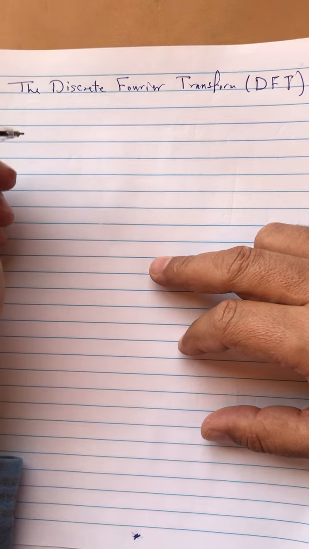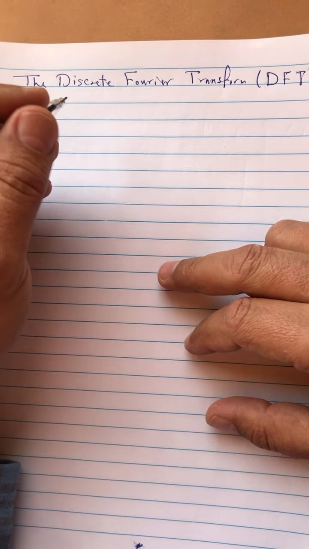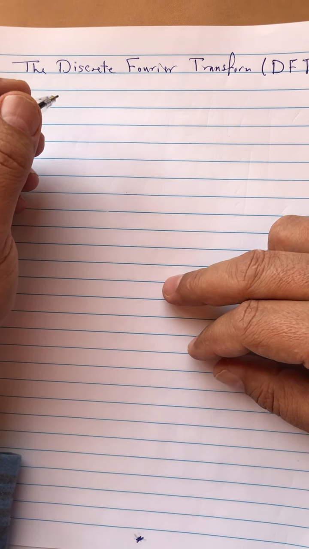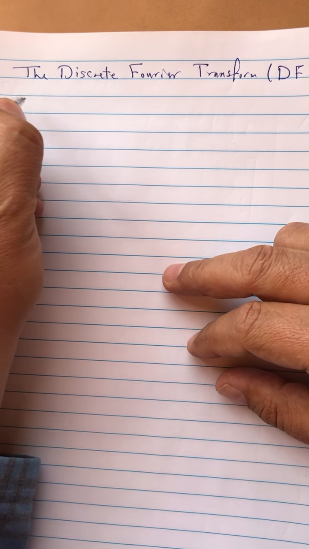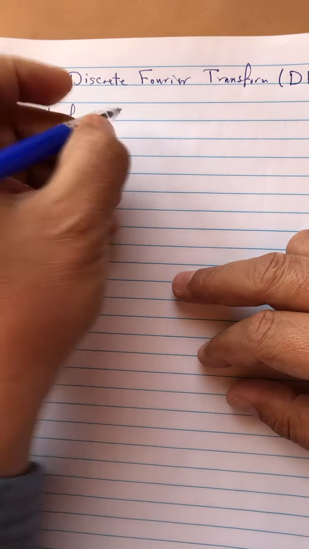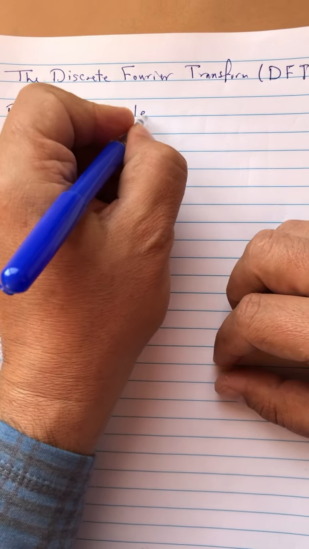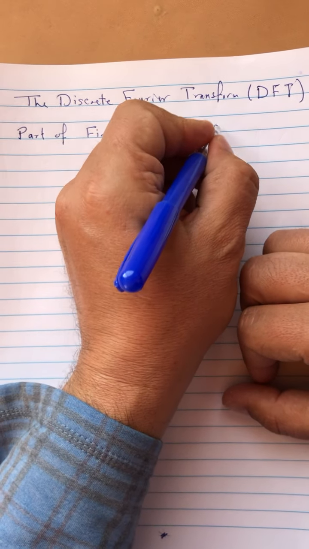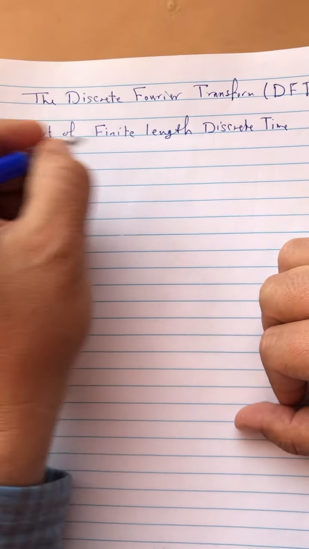Of course, the Discrete Fourier Transform is part of a bigger title that we call finite discrete time transforms, finite length discrete time transforms. So it is part of finite length discrete time transforms.